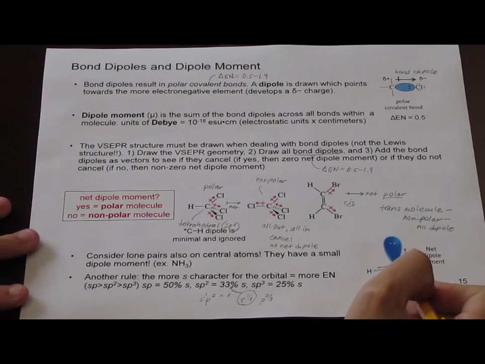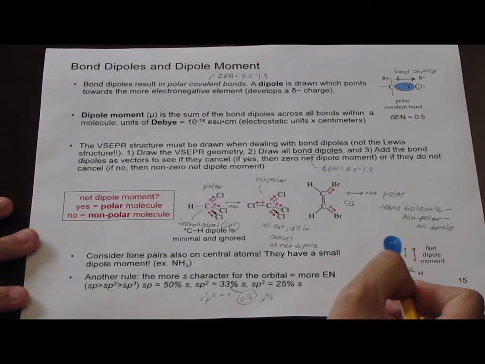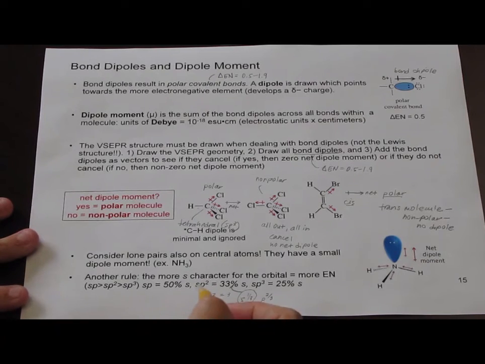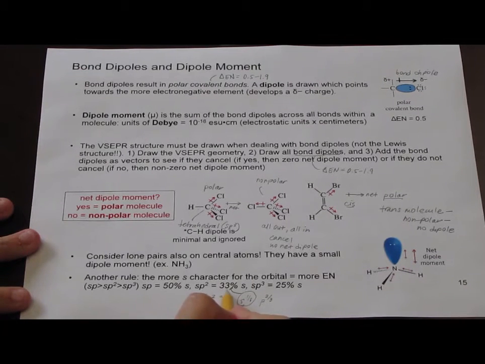We also have to consider lone pairs, such as with ammonia. There is a small dipole due to the lone pair. Remember that nitrogen in this geometry is called trigonal pyramidal, and so these arrows all add to the up direction. One last aspect is the s character of an orbital, and that is more electronegative if you have more s character. So sp is the most electronegative hybrid orbital, and it has 50% s. The way to get this is to add the superscripts and see what percentage of the total is s. So in this case for sp2, s is 1/3 or 33%.